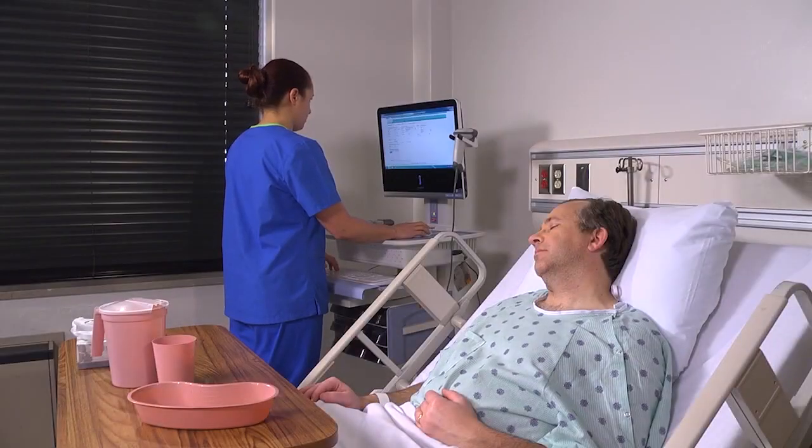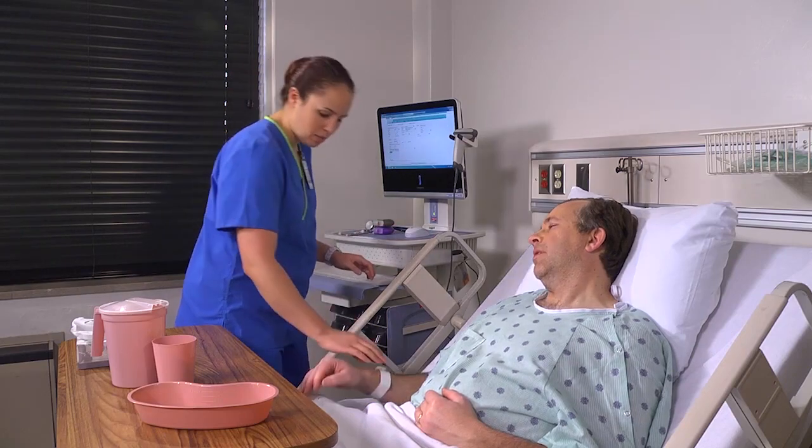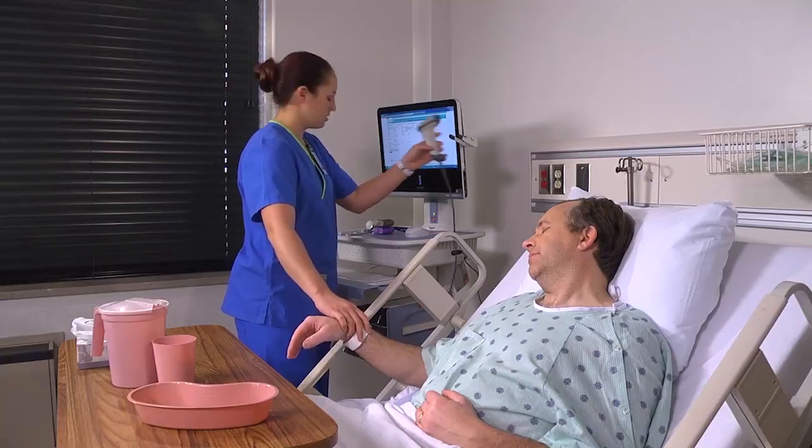Perform hand hygiene and ensure privacy. Verify the patient's identity using 2 identifiers. Can you tell me your name and birthday, please? Warren Hildebrand, 4/5 of 68. Okay.